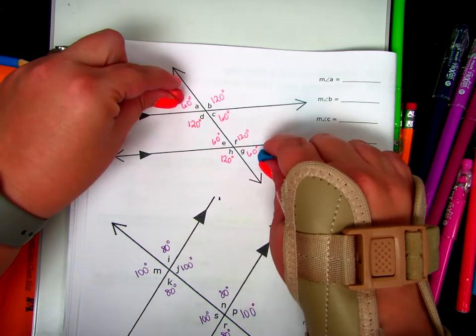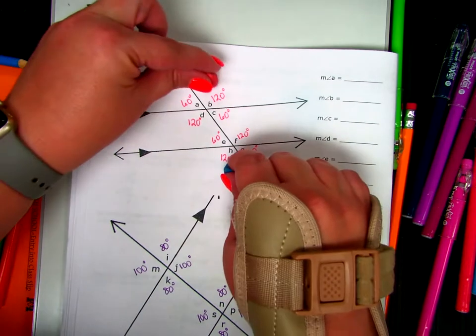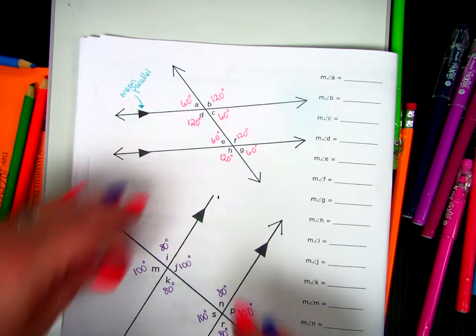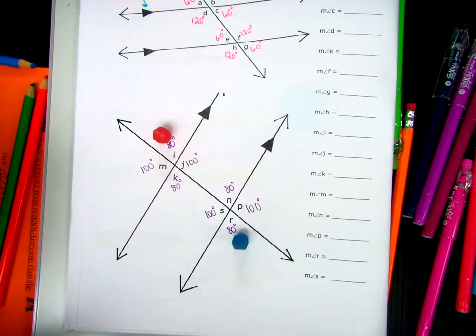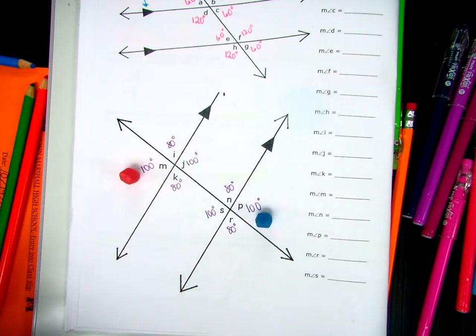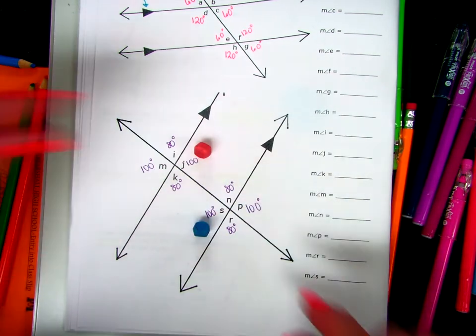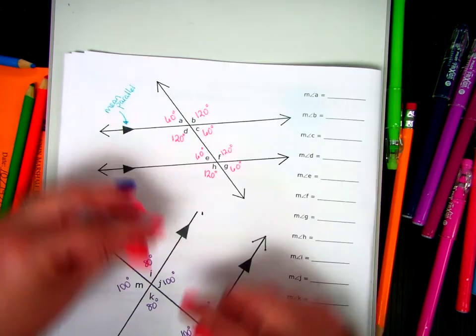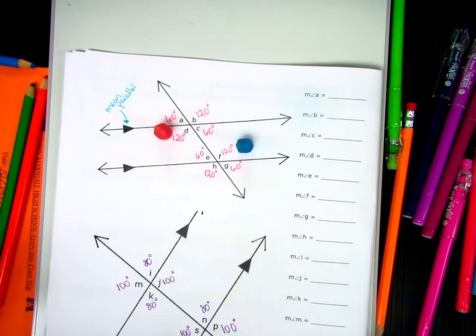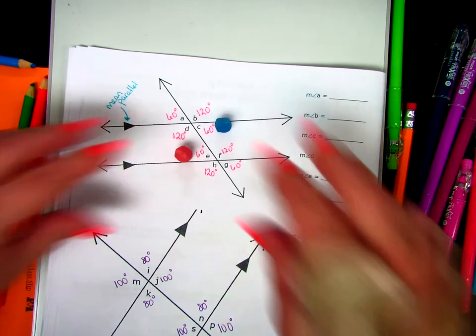What about my alternate exterior? Congruent. Is it always the same? Yes. Alternate interior? Congruent. Still congruent? Okay, let's go fill those out.